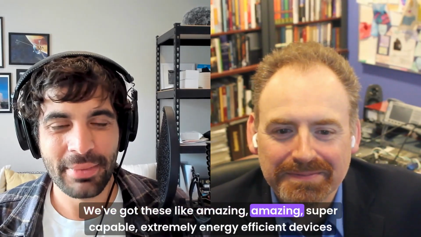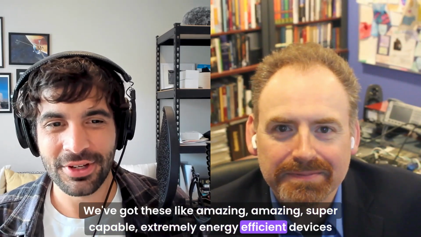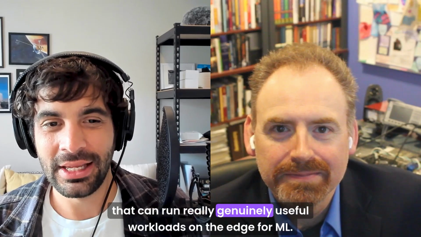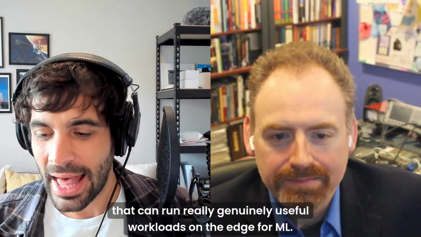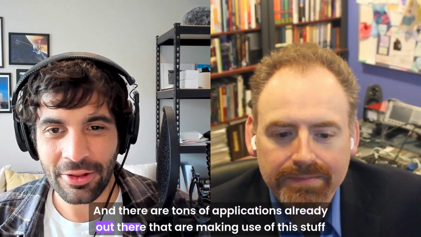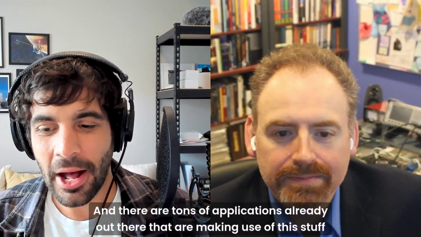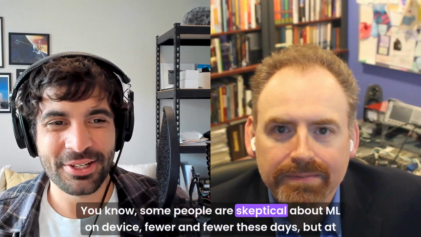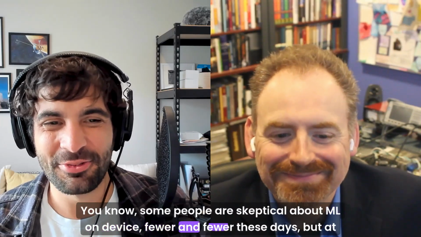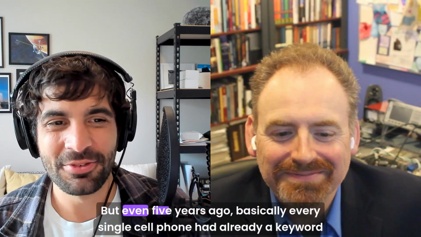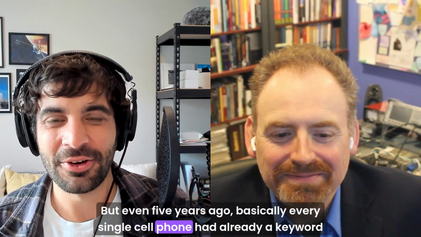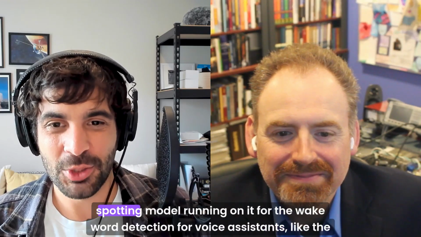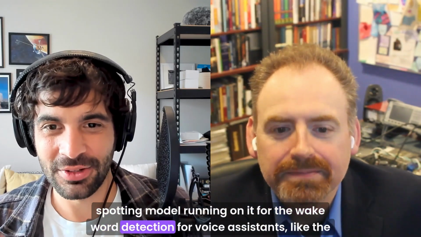We've got these amazing, super capable, extremely energy efficient devices that can run genuinely useful workloads on the edge for ML. And there are tons of applications already out there making use of this stuff, from medical devices to industrial monitoring, all sorts of different applications. Some people are skeptical about ML on device, fewer and fewer these days, but at the beginning, people were skeptical. But even 5 years ago, basically every single cell phone already had a keyword spotting model running on it for wake word detection for voice assistants like the Google Assistant or Siri.